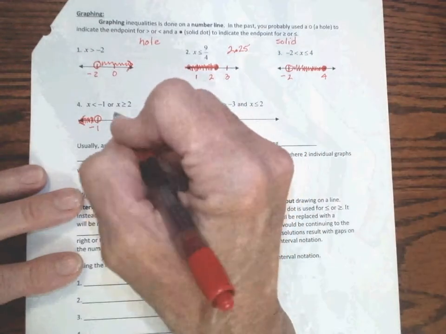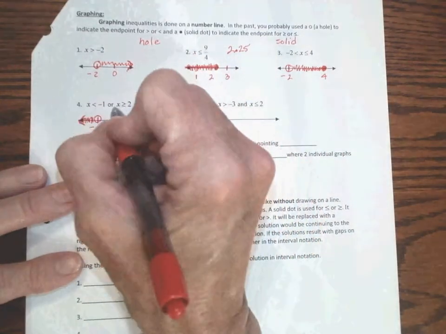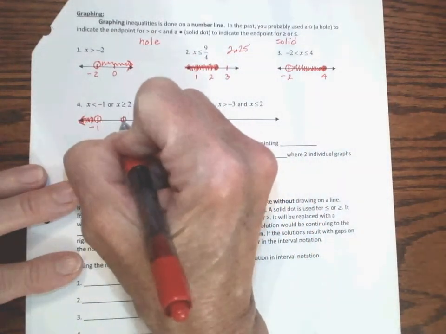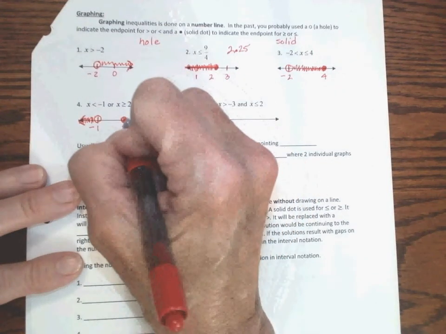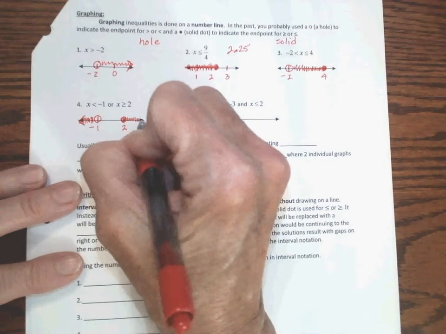And then we go to the right hand side, and this does have an equal, so I'm going to make a solid dot here, but this one says point your arrow and go to the right, so all my numbers are going to go to the right.